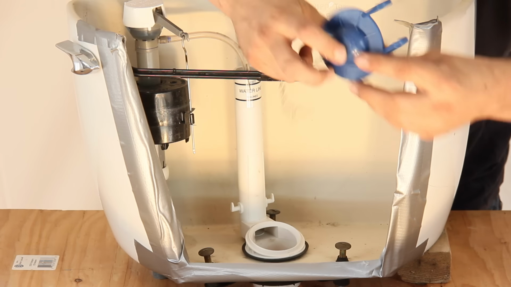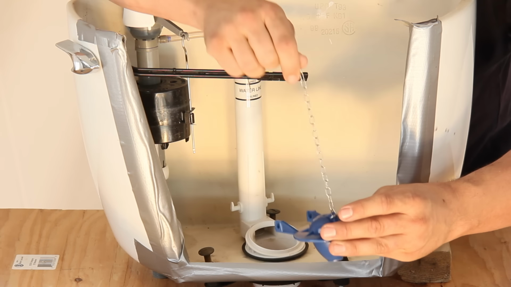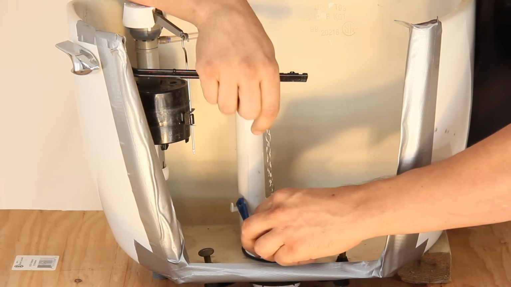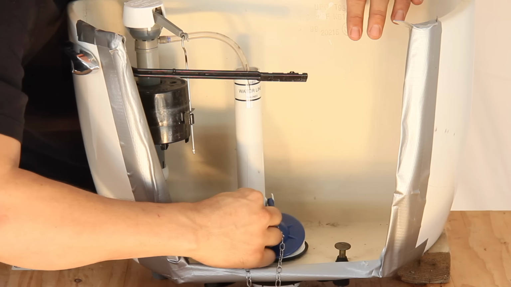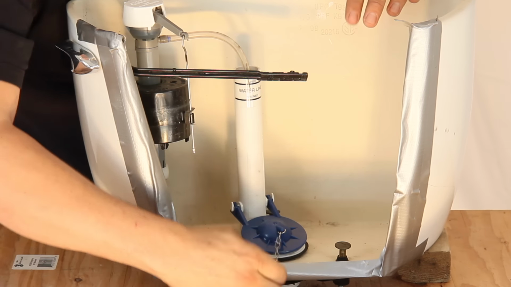Next, you'll grab your new flapper. This one I know doesn't match exactly. You will want to match it. I'm just using this as an example. I like to get the ears on first, both sides.